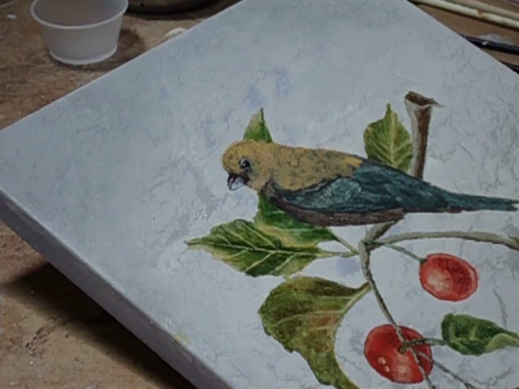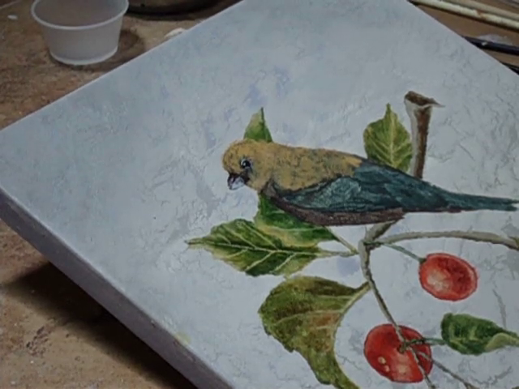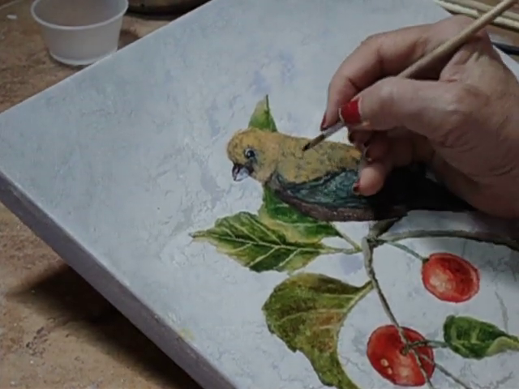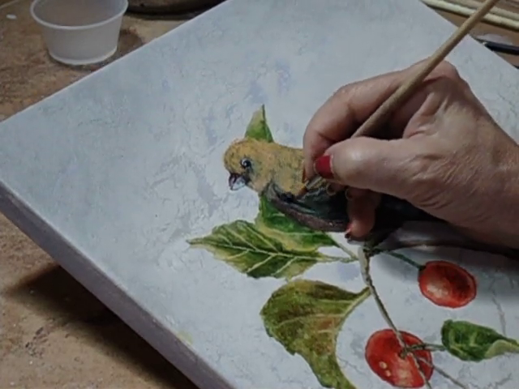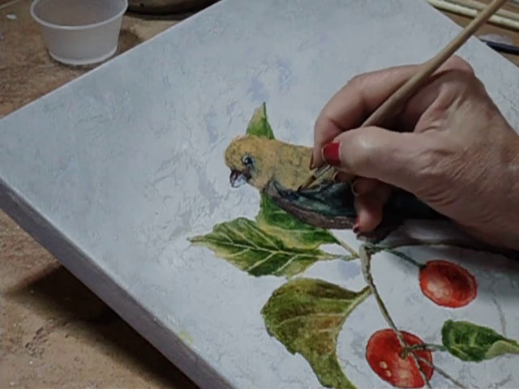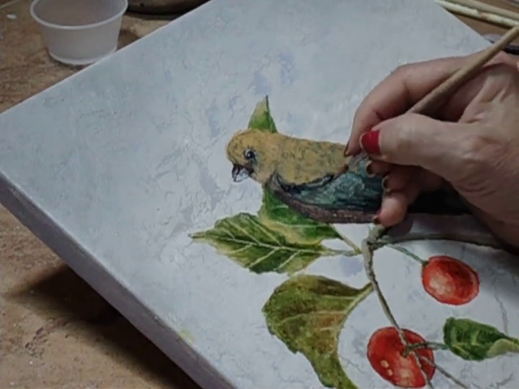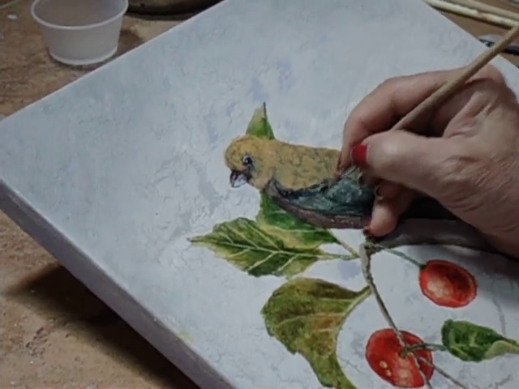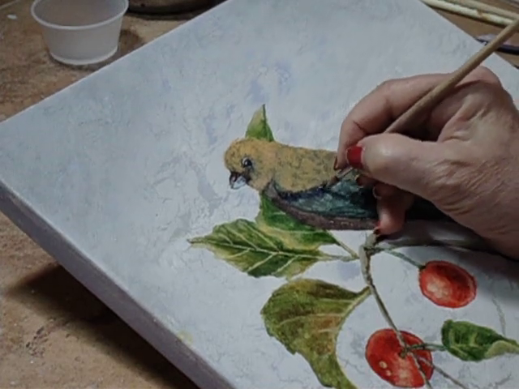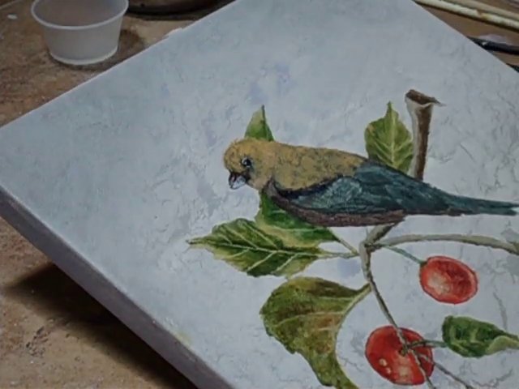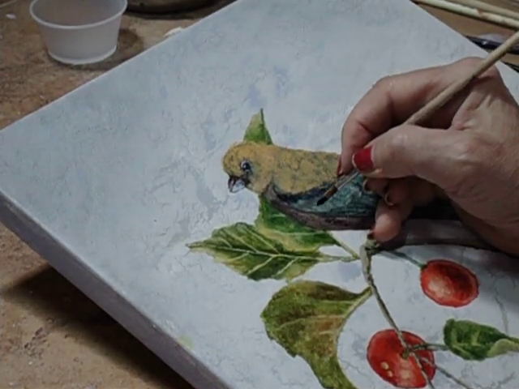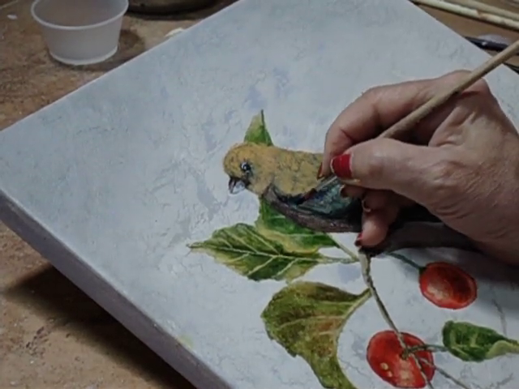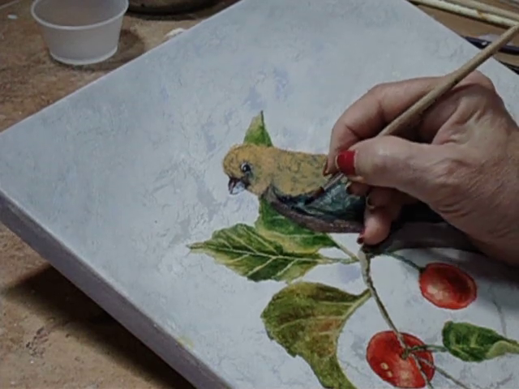And I'm just going to do them with some Payne's Gray. Then I'll brush some more color on after I get the basic strokes down.